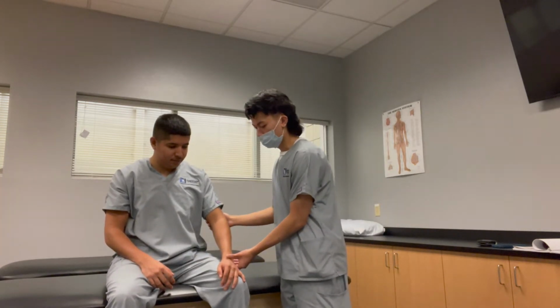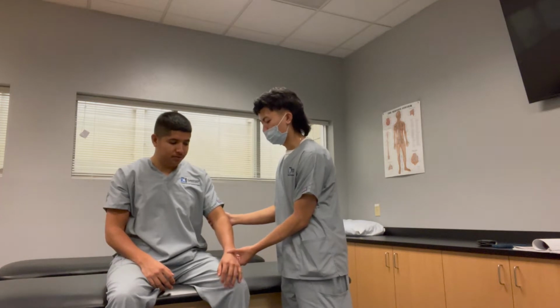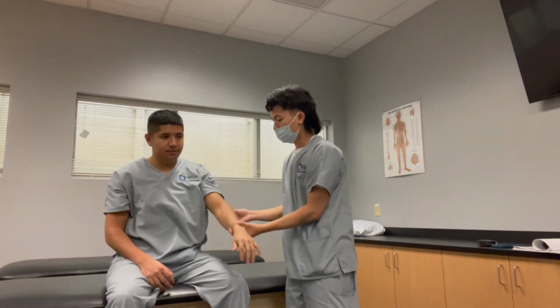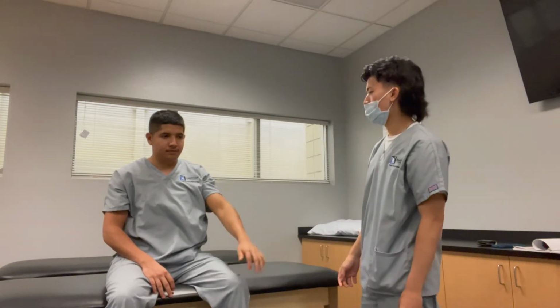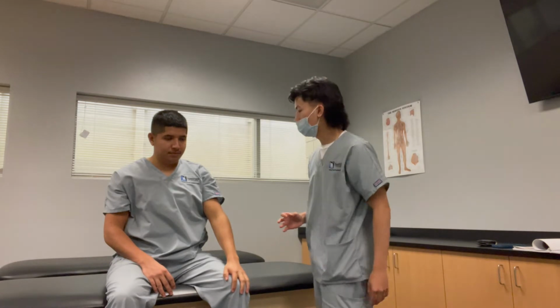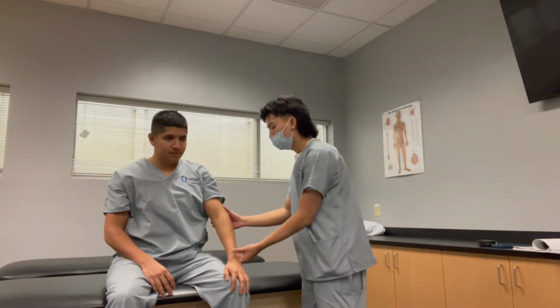So I show him passively the movement that we're going to be doing, which is flexion of the shoulder. So I raise his arm, and then I have him do it himself, which marks him as already a 3 on the numeric muscle grading system.